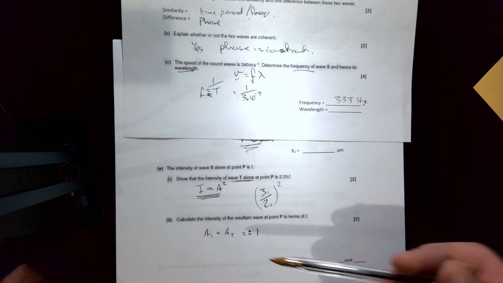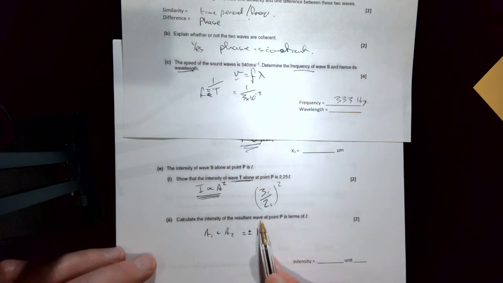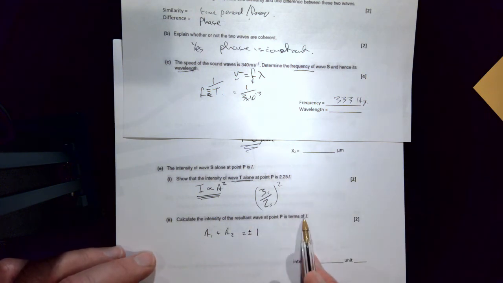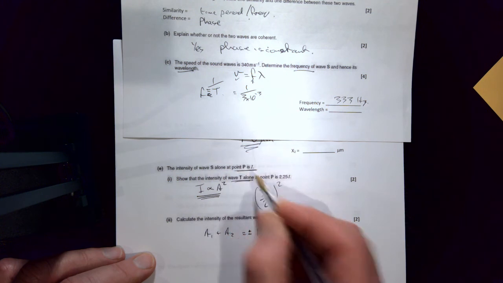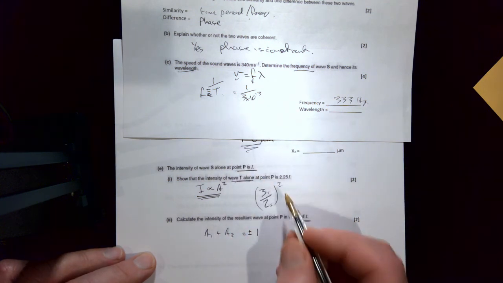Compared to that original intensity, I, what we need is 1 over 2, because that's our initial amplitude, and again squared. You'll find half squared is 0.25.